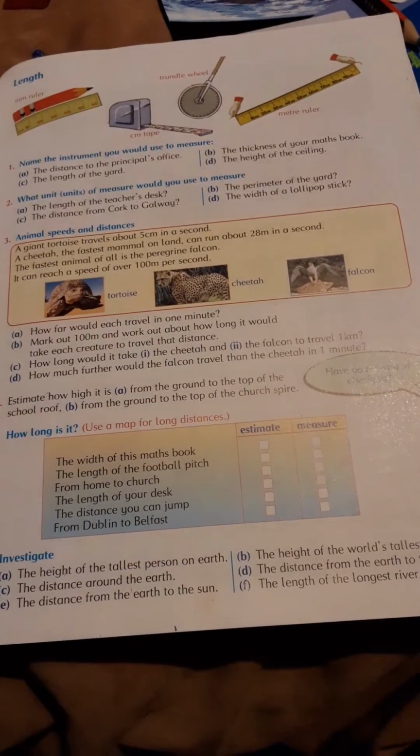You can skip B because that might be a bit tricky to do at home. C, how long would it take the cheetah and the falcon to travel 1 kilometer? So we know how much they travel in a second. So how long would it take them to cover a kilometer's distance, how long would it take them to travel a kilometer? Now remember that there's 60 seconds in a minute, and also remember that there is 1,000 meters in 1 kilometer.